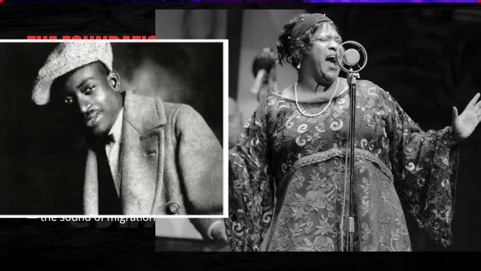See, what we got to realize is this. Ma Rainey was one of the biggest acts in the country at that time, when he was doing secular music. Thomas Dorsey leaving Ma Rainey would be the equivalent of Morris Day leaving Prince to go pursue gospel music.